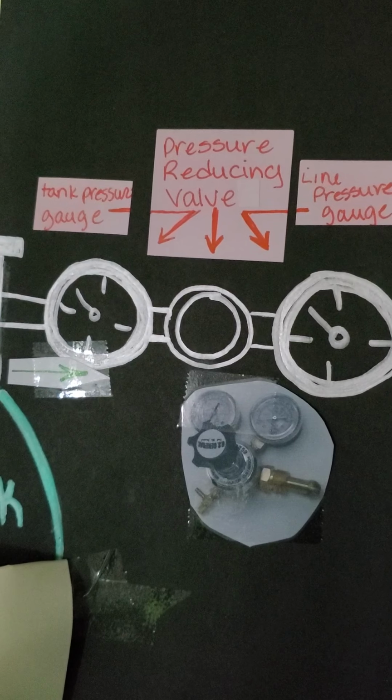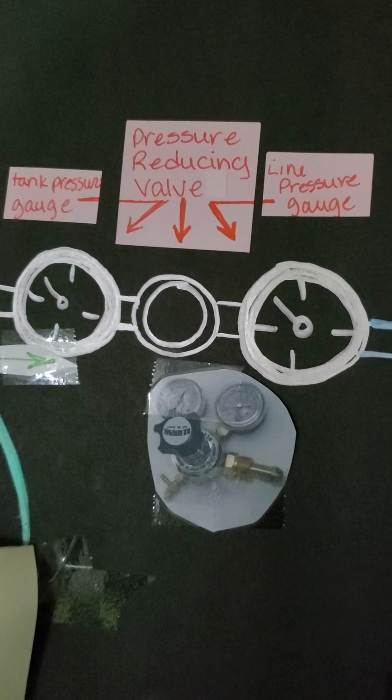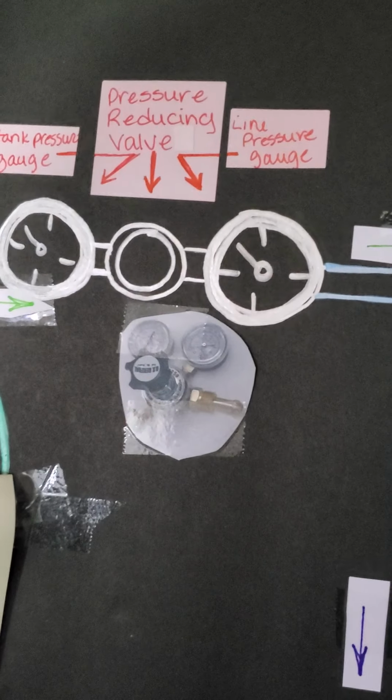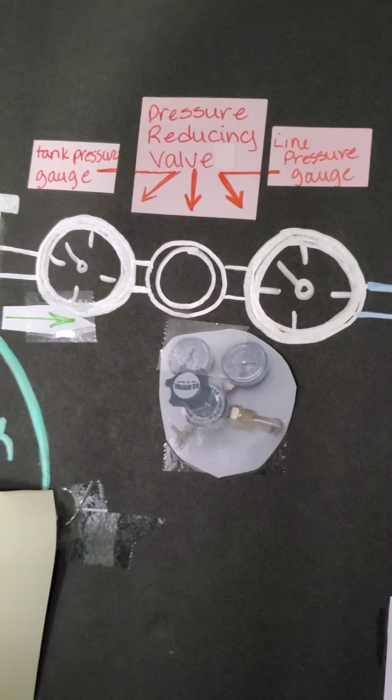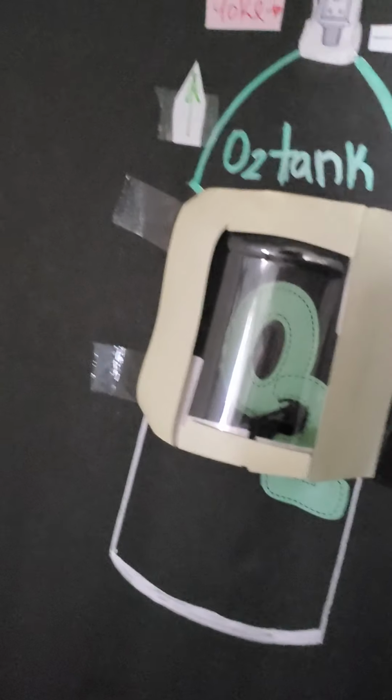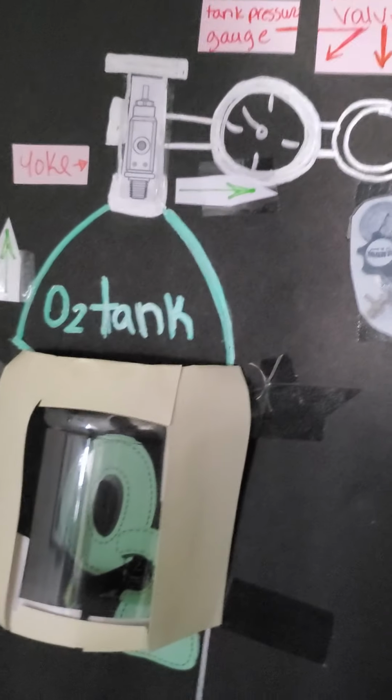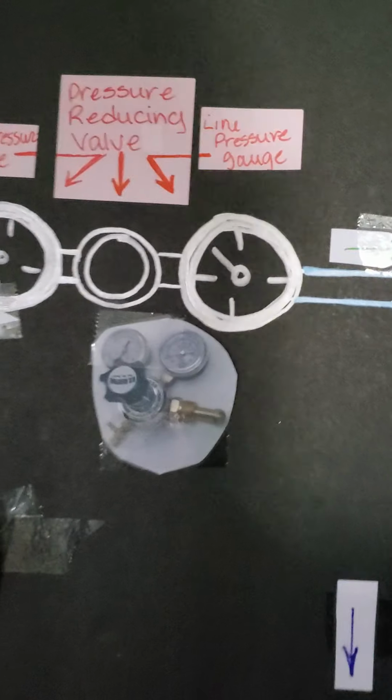So it'll show under the tank pressure gauge and the line pressure gauge. And this is too high for our patients to breathe. Way too high. A full oxygen tank is probably about 220 psi. The lungs cannot handle that kind of pressure.